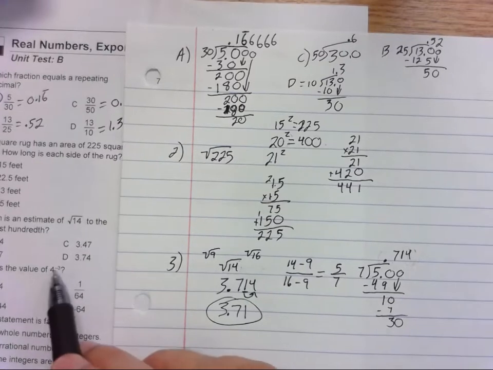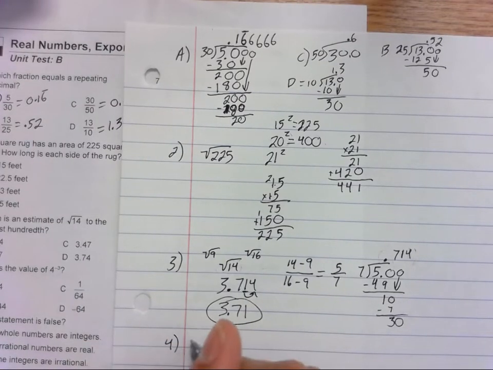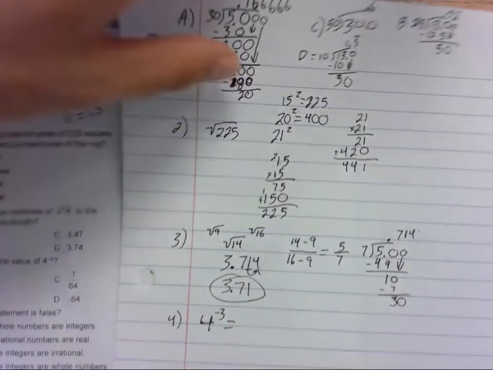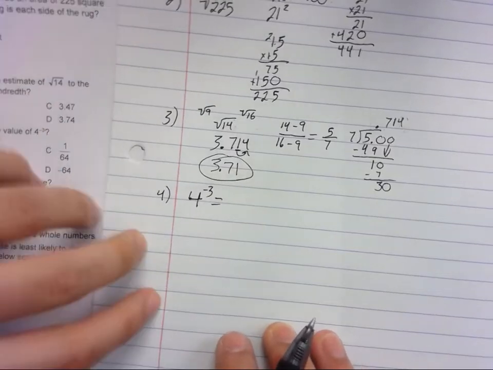4. What's the value of 4 to the negative third? Well, a negative exponent tells us that it is a fraction.